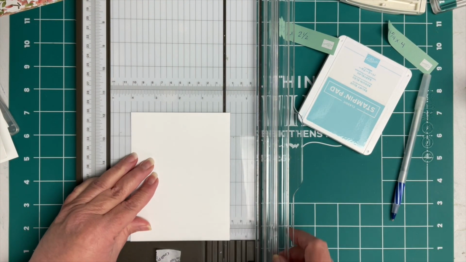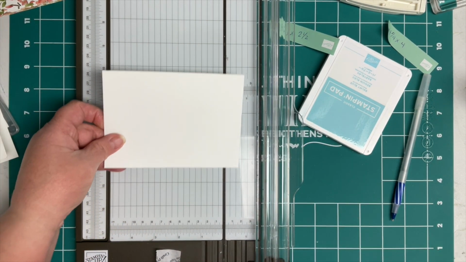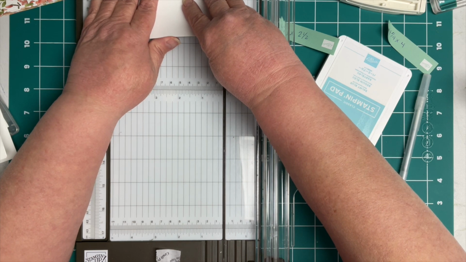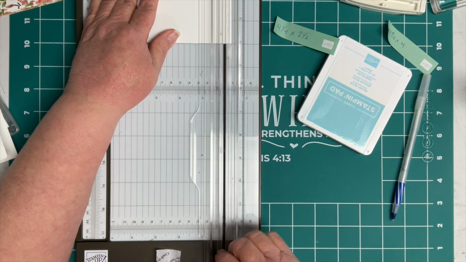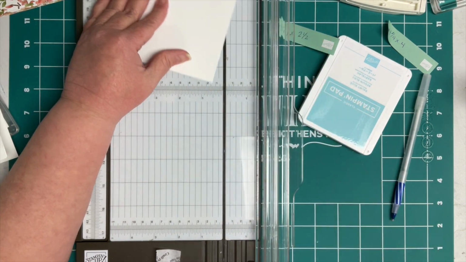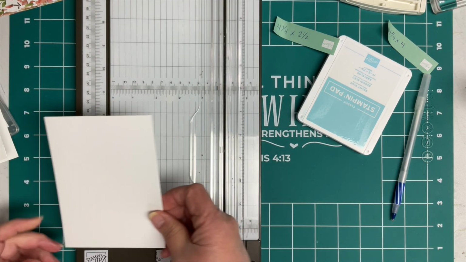So this will be 4 by 5 1/4. So you'll need to add that to your measurements if you want that for the inside of your card.